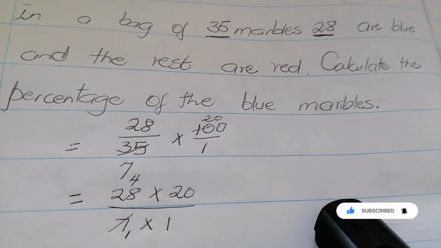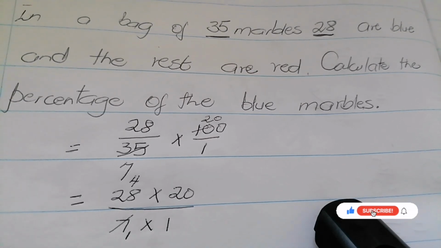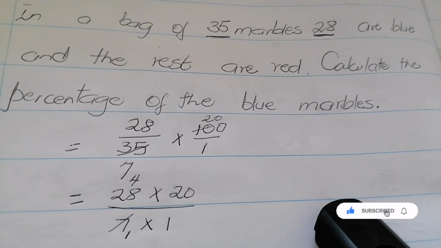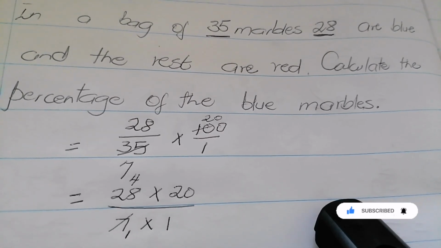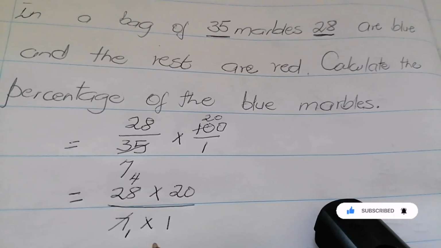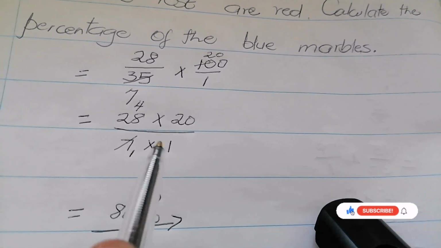So over 1, which is going to be 80%. Our answer is going to be 80%.